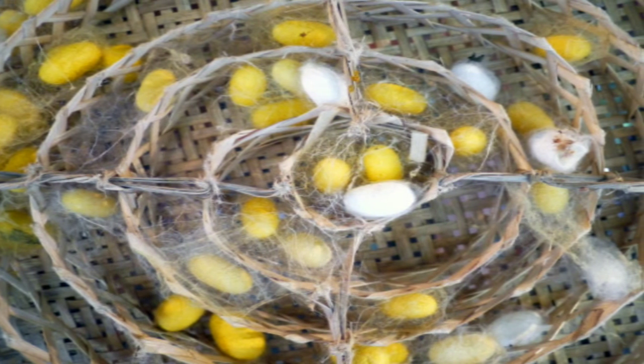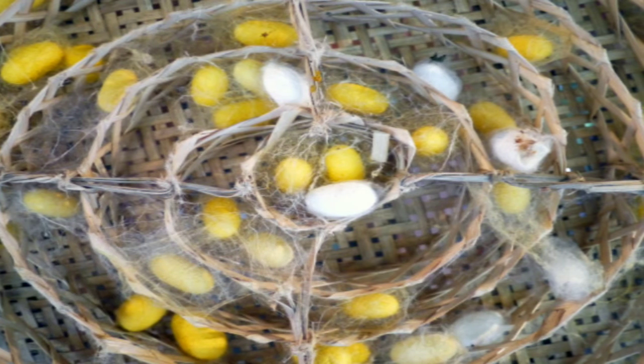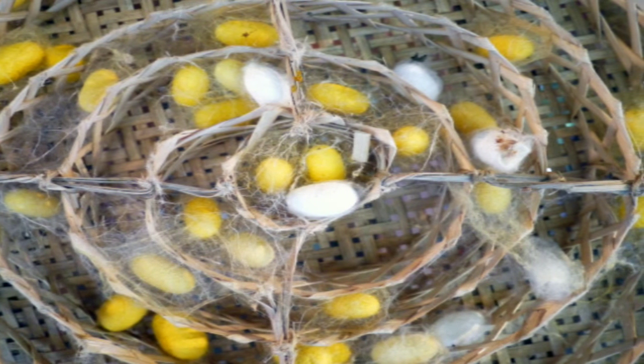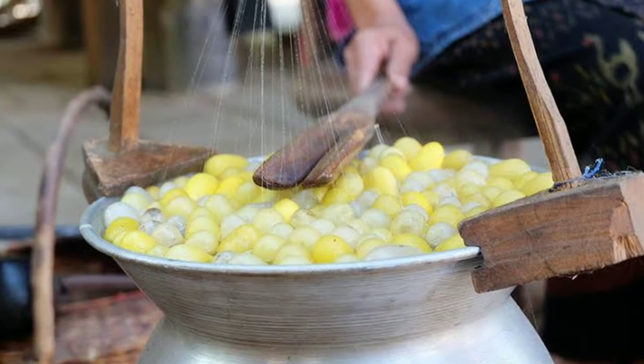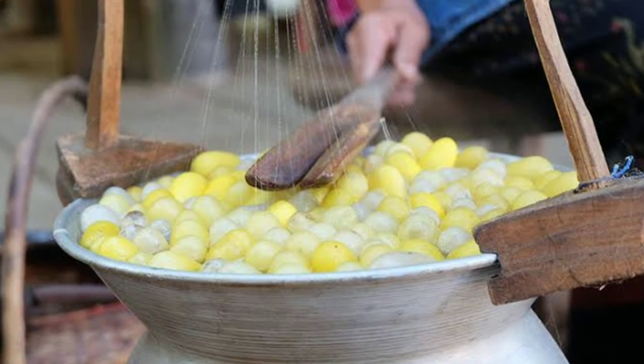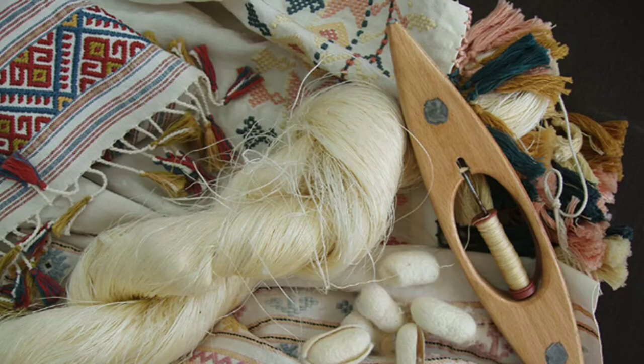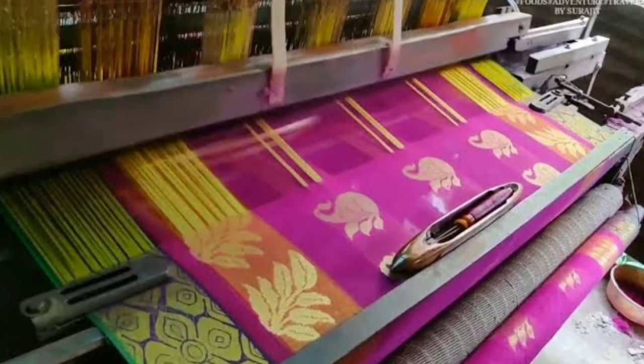Firstly, as the cocoons are acquired, they are kept under the sun or boiled, so that the silk fibers can separate out from them. Then, the reeling of the silk takes place. It is a process in which the cocoon's threads are processed to be used as silk. The silk fibers thus obtained are drawn and rolled into threads. And then, silk fabrics are made from these threads.